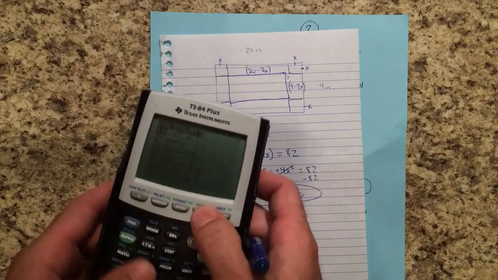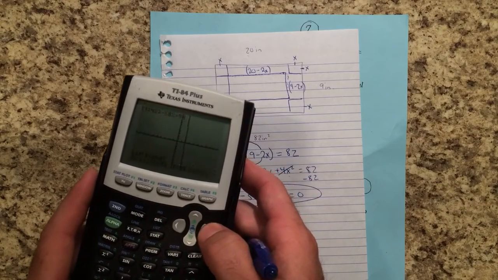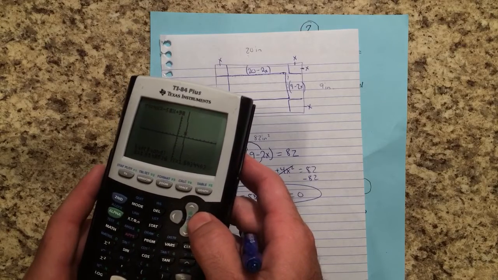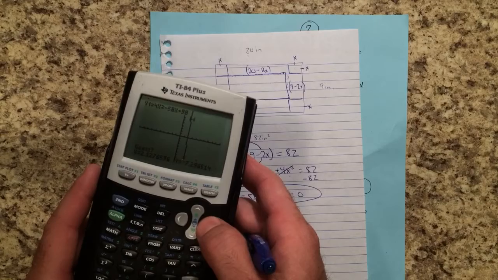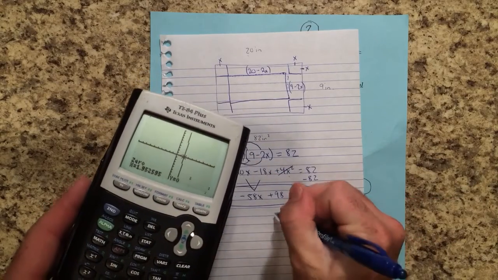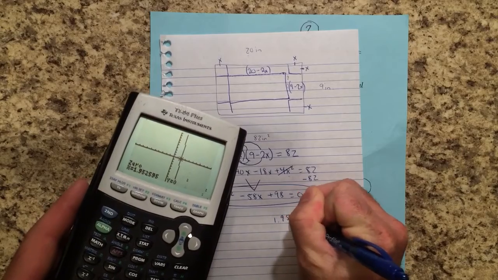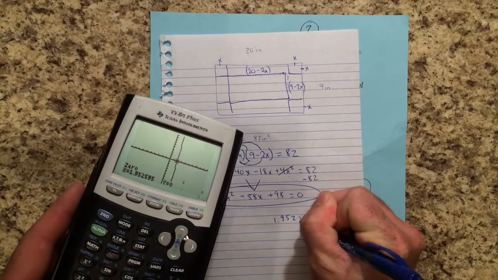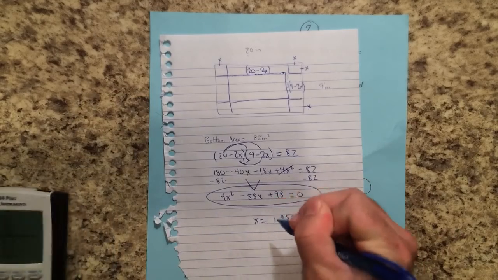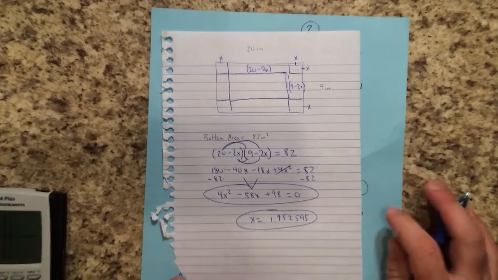So I'm going to hit second trace, zero, and I'm going to find that zero. So I go to the left of it, press enter, go to the right of it, press enter again, and I get this x-intercept, which is 1.952595. So that is what x is.